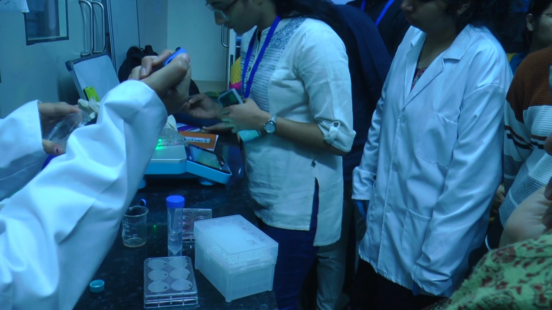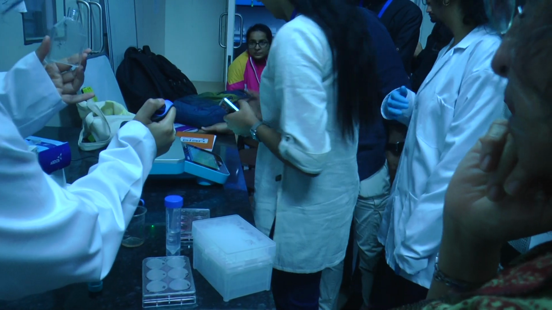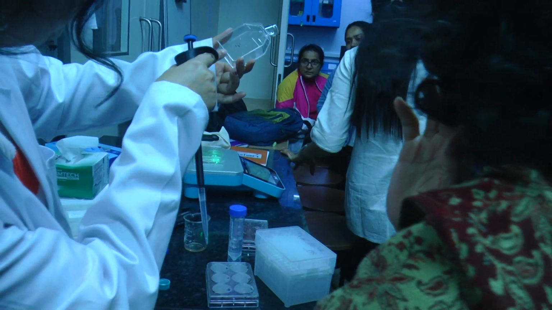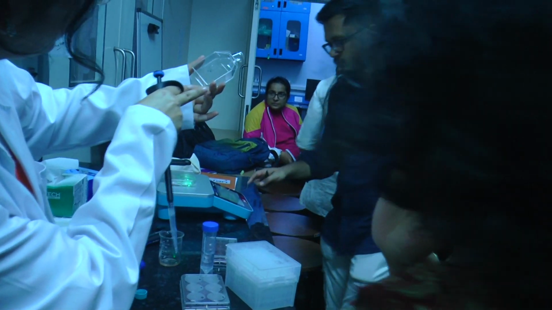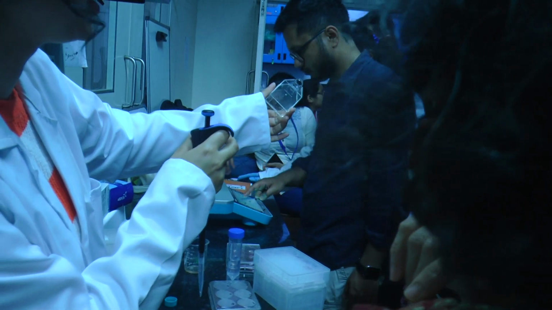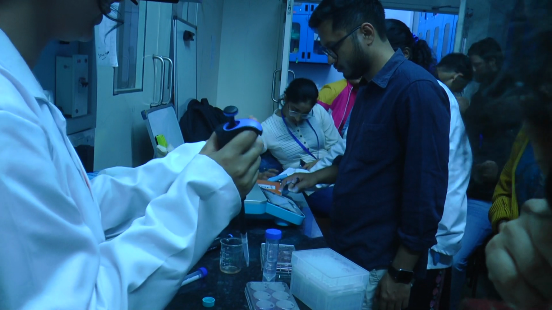And your cell pellets are at the bottom? Yeah, they are at the bottom. Even if we see with the light, they will be visible as a turbid, white layer. It is difficult to see, but it is visible.